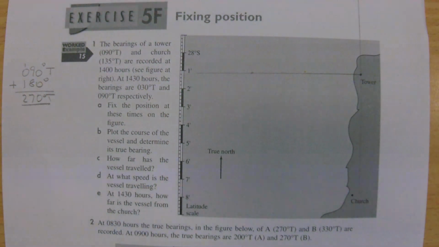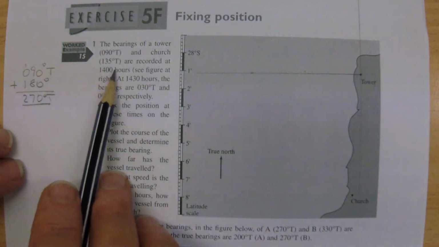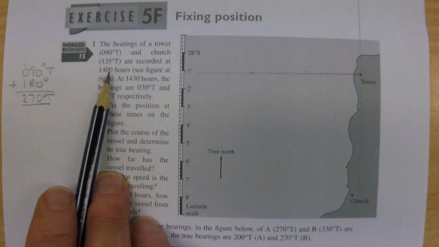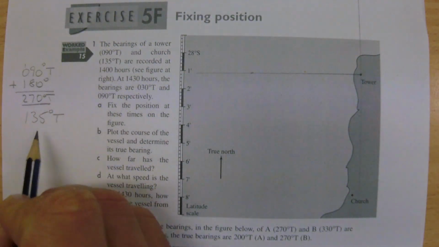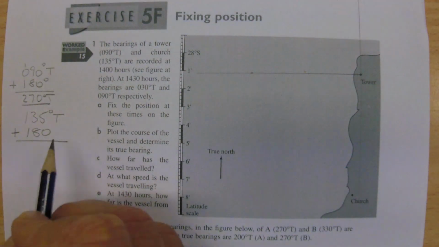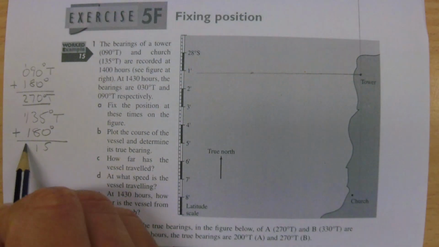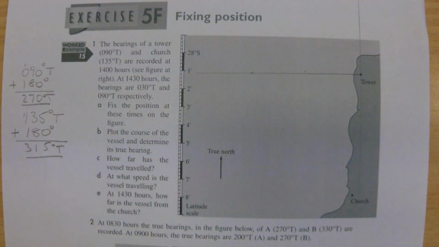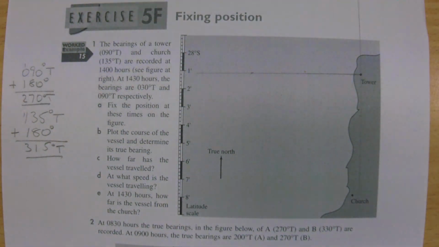I need at least two fixes, two sightings. The second one is the church. The church is down here. The church is at 135 degrees true. Again, less than 180. So I'll add 180 degrees. 5, 3 and 8 are 11, carry the 1. 315 degrees true. This is if I was standing at the church looking towards the boat, I'd be looking at 315. Same procedure.